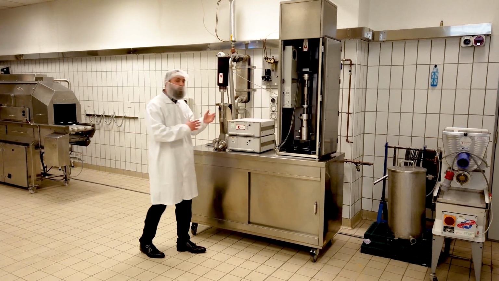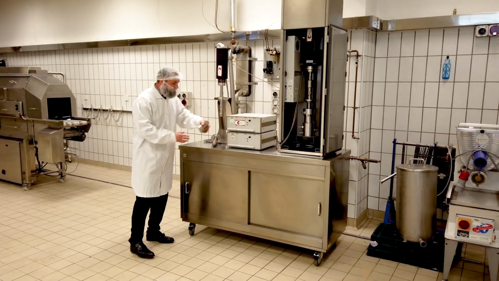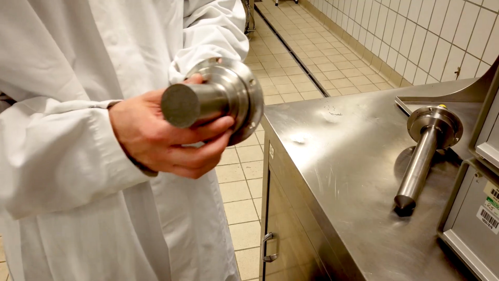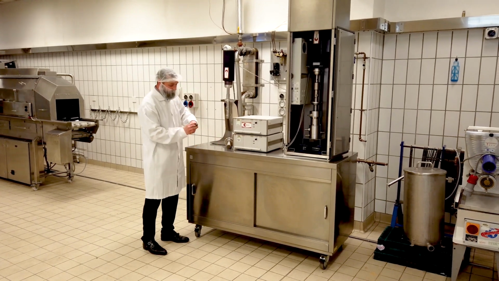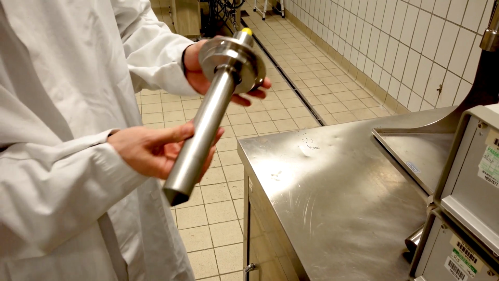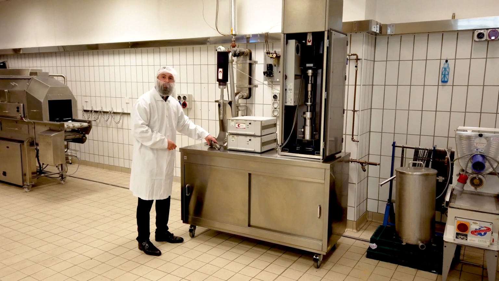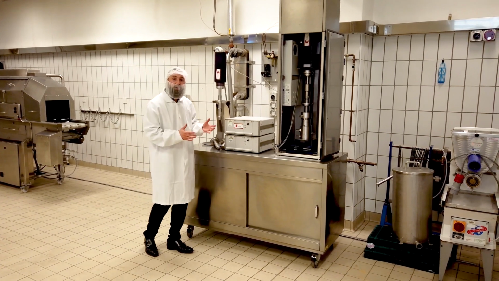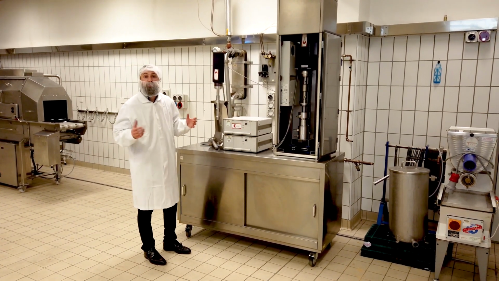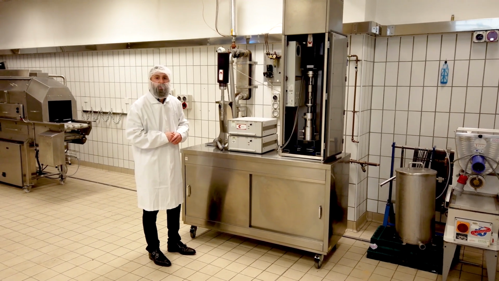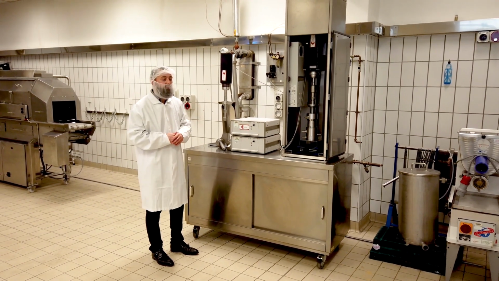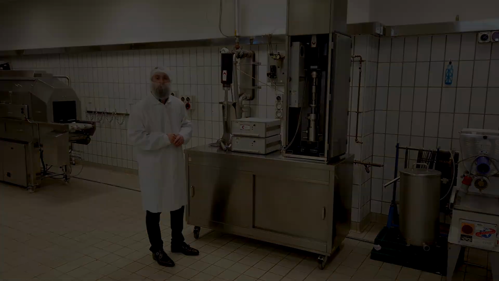These sonotrodes come in a range of different shapes and sizes. Here's a more flat sonotrode, and we also have smaller but longer diameter sonotrodes with curved edges, depending on the applications we're looking at. This can be small scale operations, but can also be scaled to much larger commercial operations. It is used in the pharmaceutical industry for a wide range of applications.